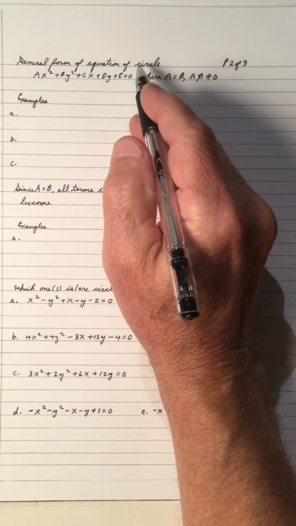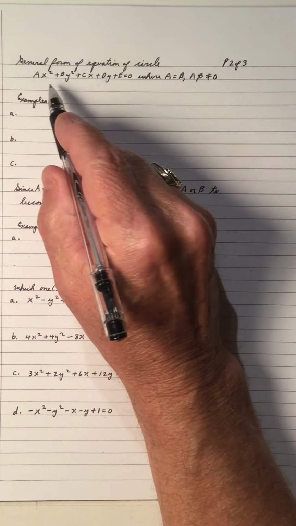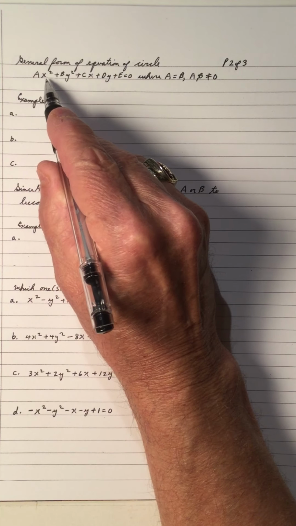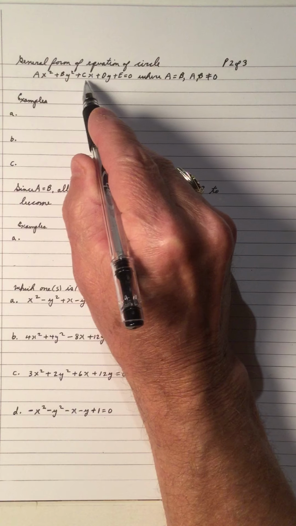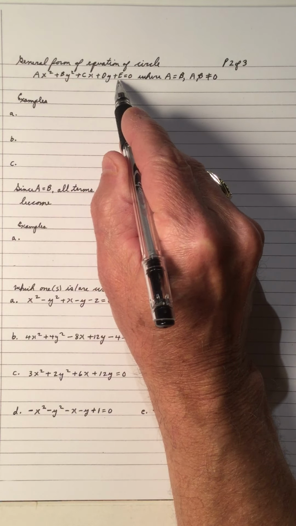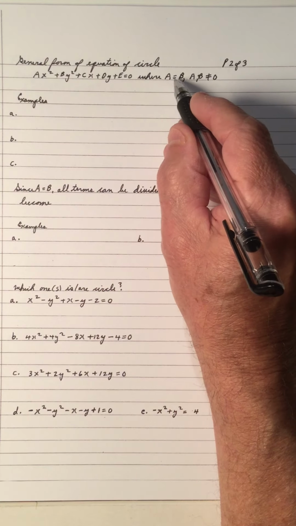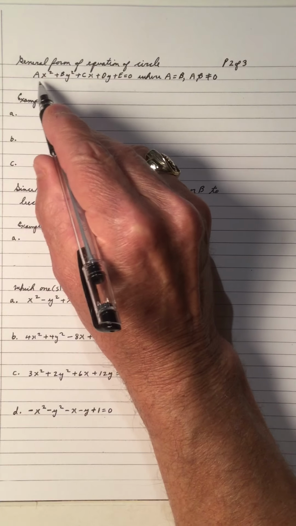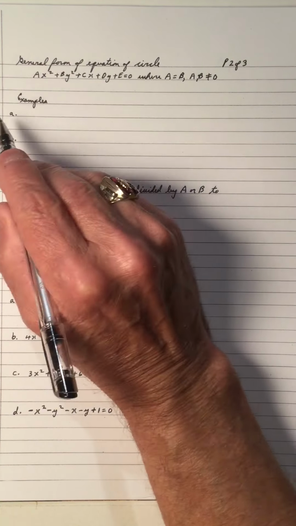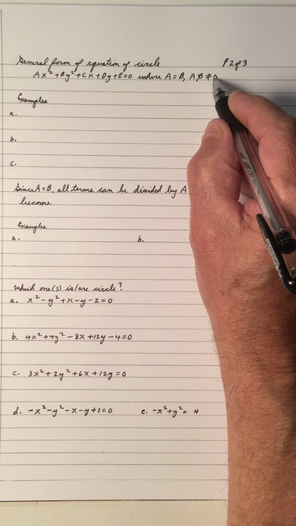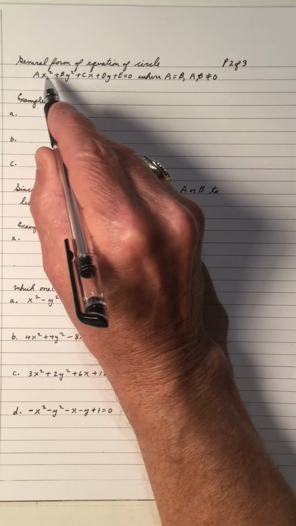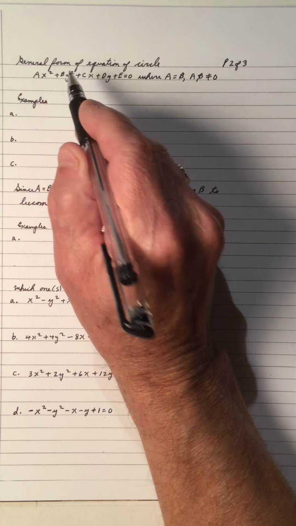The general form of the equation of a circle is ax squared plus by squared plus cx plus dy plus e equals 0, where a and b are equal. These are the coefficients in front of the x squared and y squared, and a and b are not 0. In other words, we have to have an x squared plus a y squared.